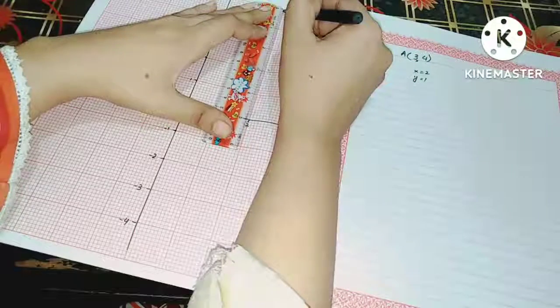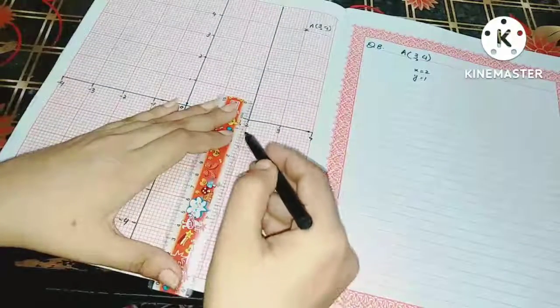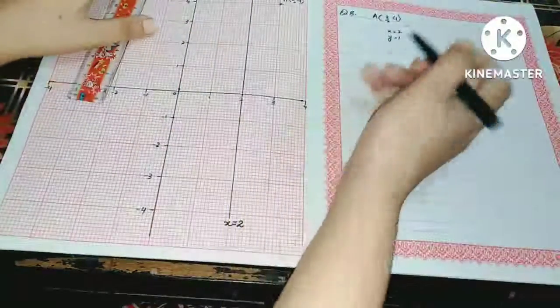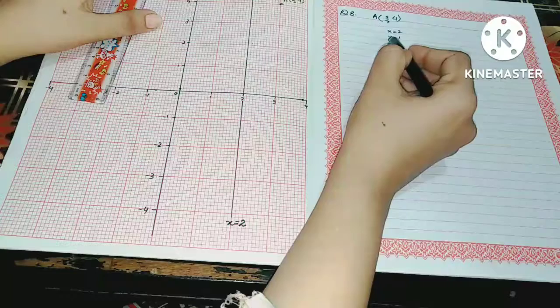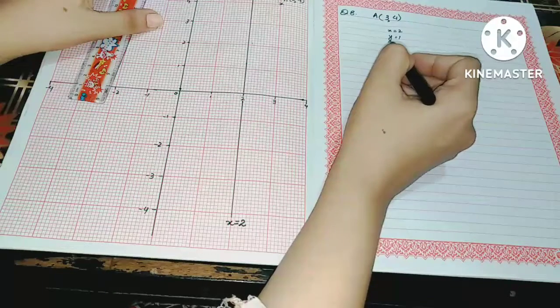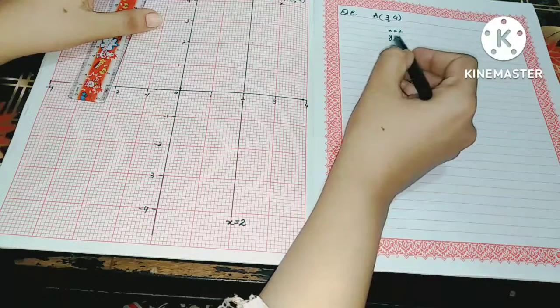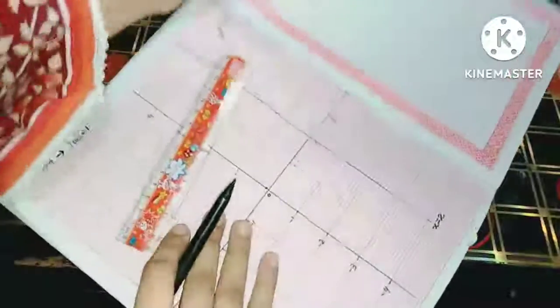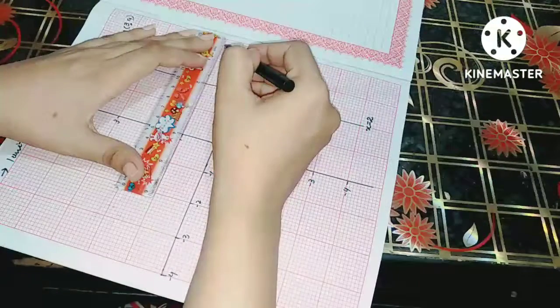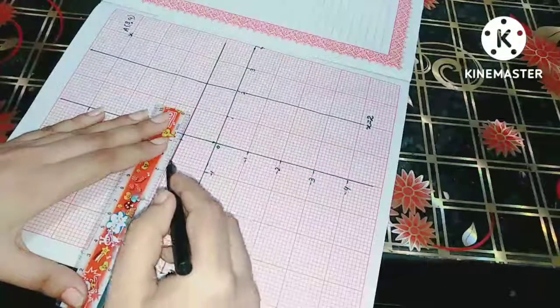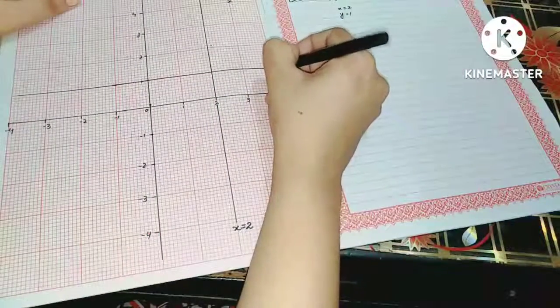So this is our line x is equal to 2. Okay, so remember that whenever you're having y is equal to constant, it means that it is a horizontal line which will pass through the constant. Whenever it comes y, you have to draw a horizontal line. So y is equal to 1 means a horizontal line which will pass through 1. So draw the line y is equal to 1. So this is the line y is equal to 1.